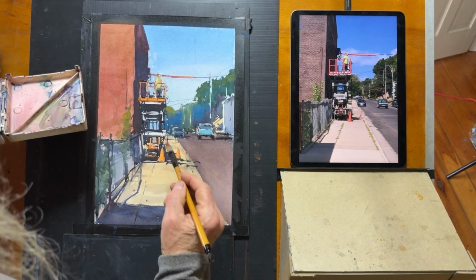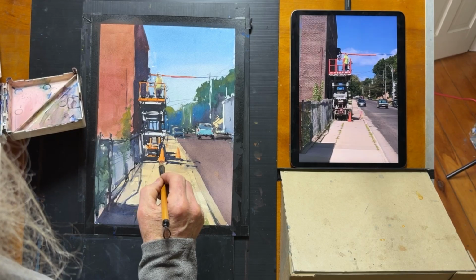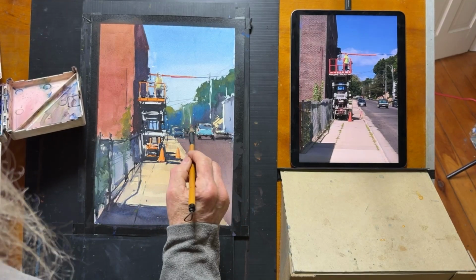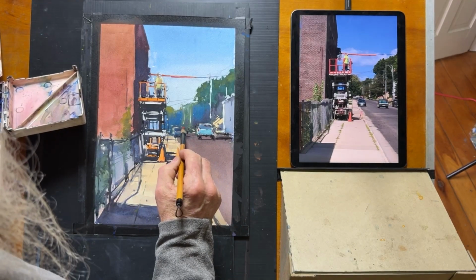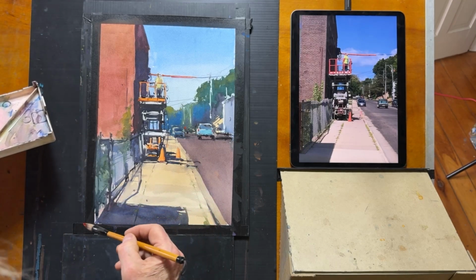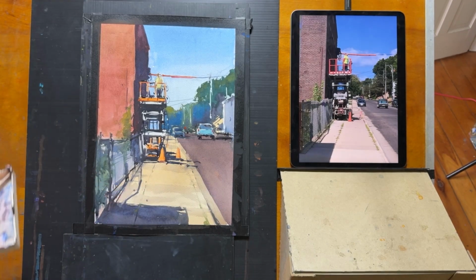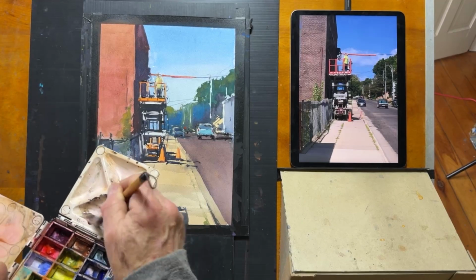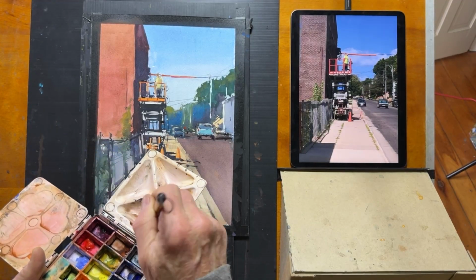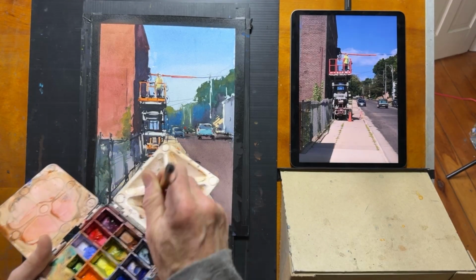Where else can we sneak in some strong red? Let's put a stop sign up the street. I know there is one. And then let's get some burnt sienna.